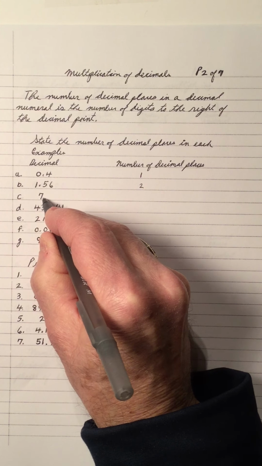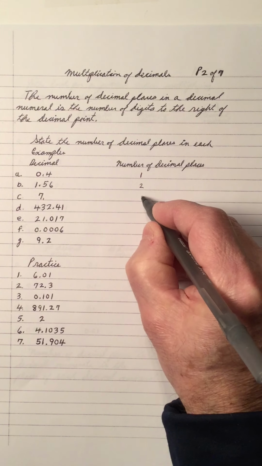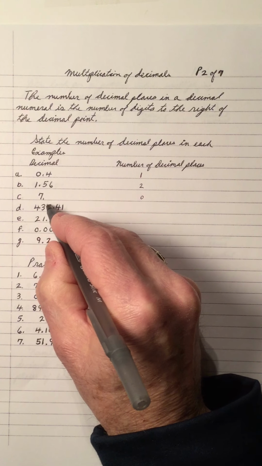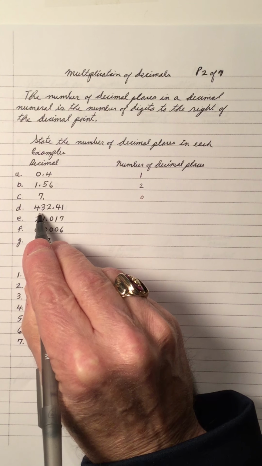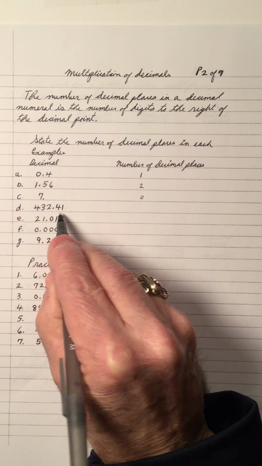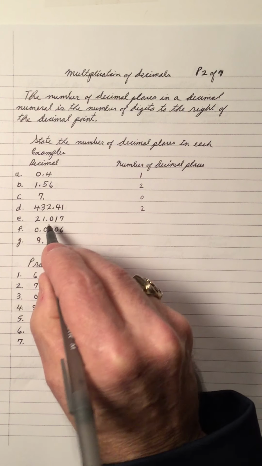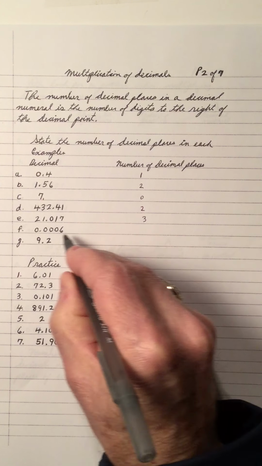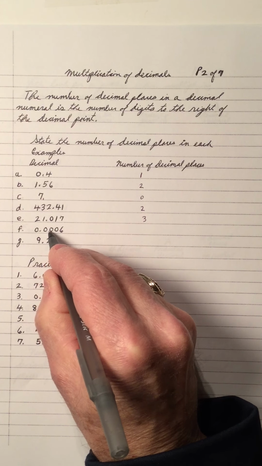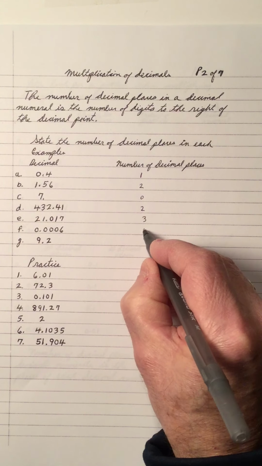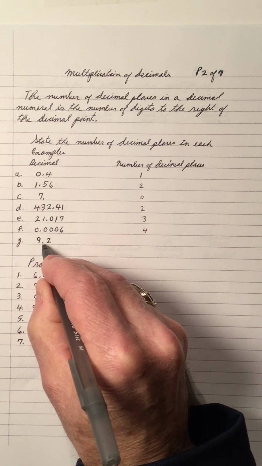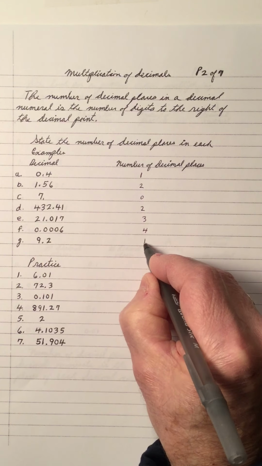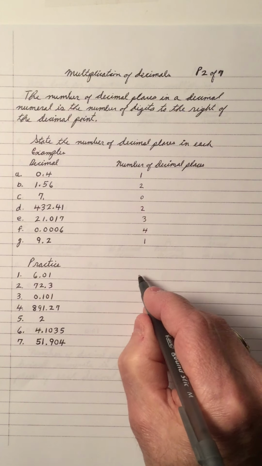7 has no decimals, so there's none, 0. 0.432 has 3 decimal places. 0.017 has 3 decimal places. 0.0006 has 4 decimal places. G, 9.2, has 1 decimal place. Pause your video, work out your answers, and play it back.